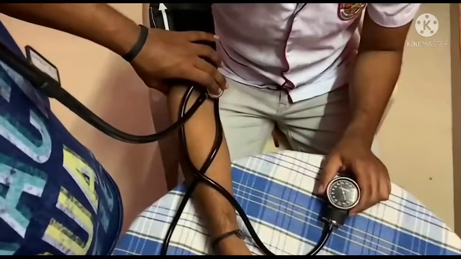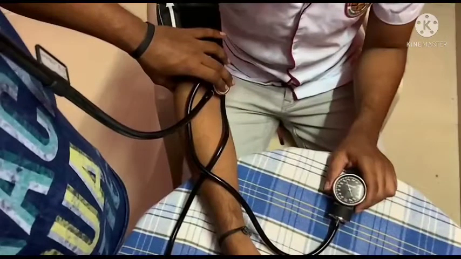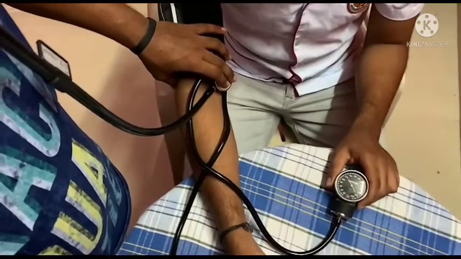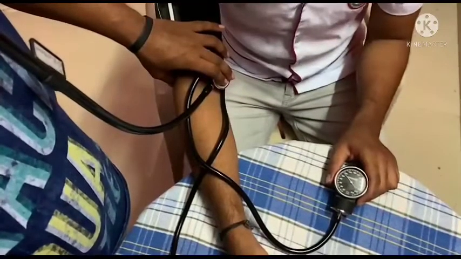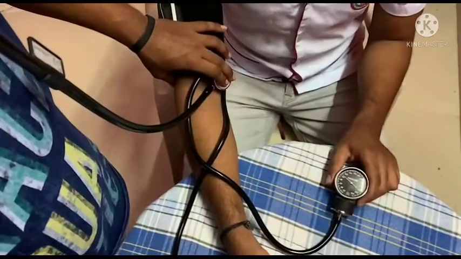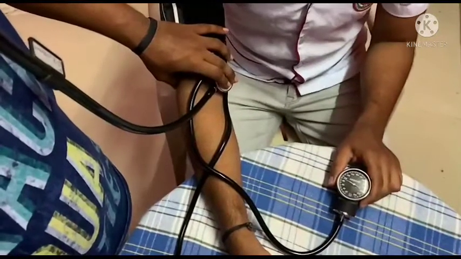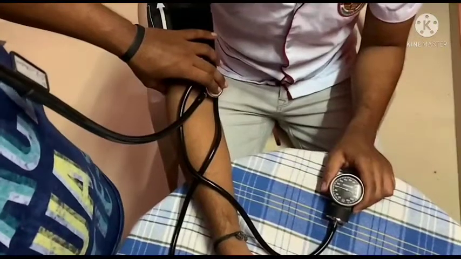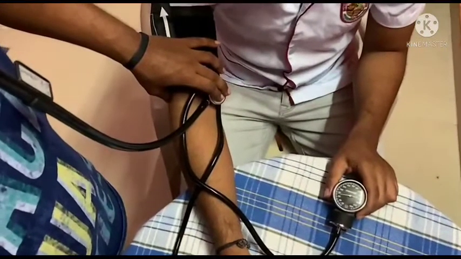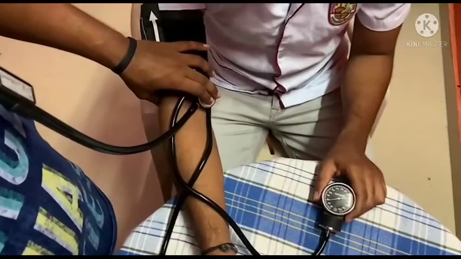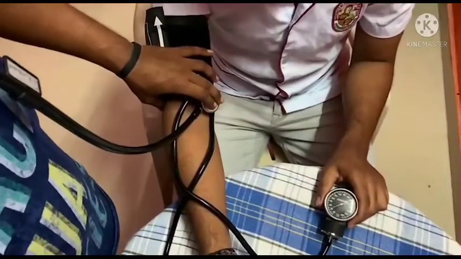Now I hear the first Korotkoff sound at 110. This is the systolic pressure. Now I am slowly deflating the cuff continuously. Now the sound disappears. This is the diastolic pressure at 70. Now we have to record the measurements. Thank you.